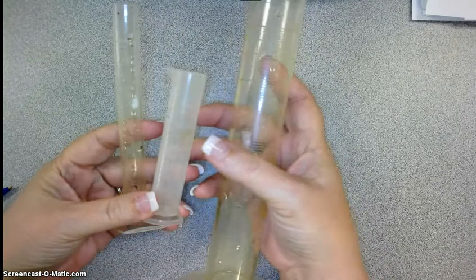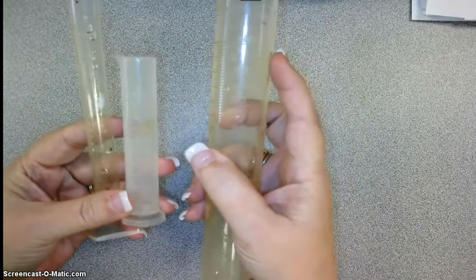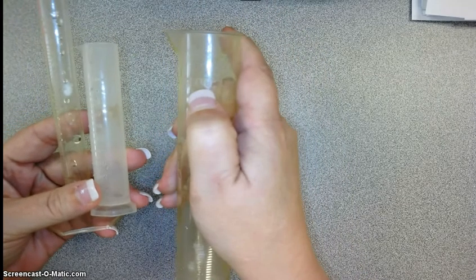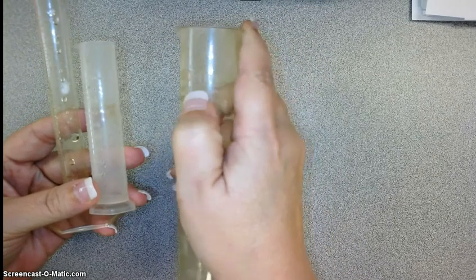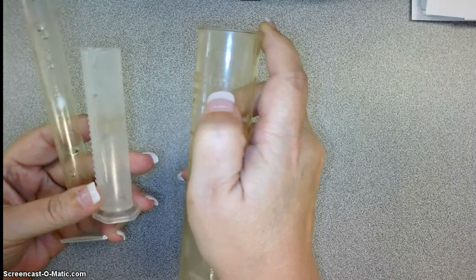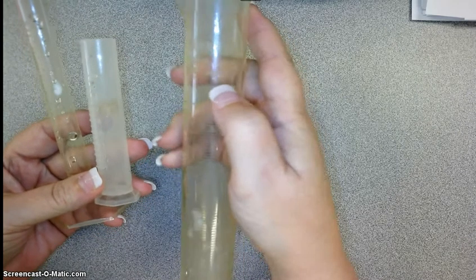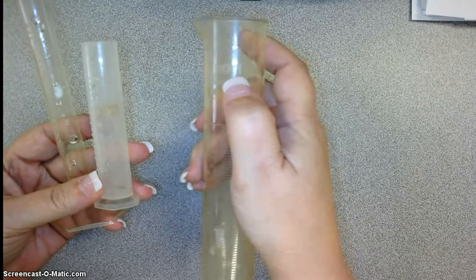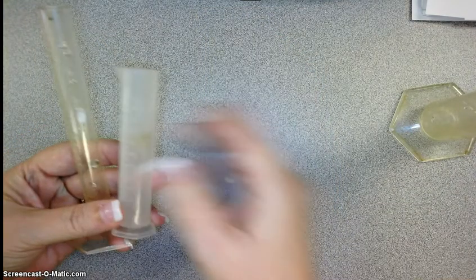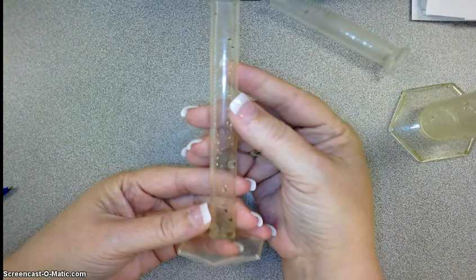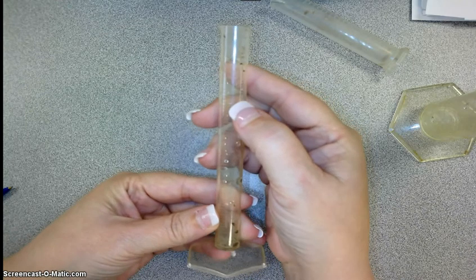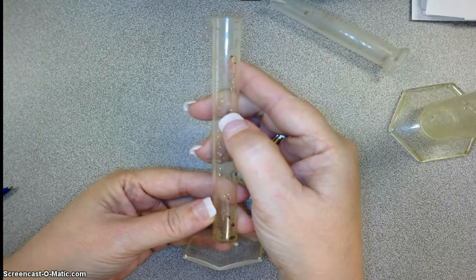But for every graduated cylinder, you have to examine it and look up at the top. This one says 100 is the capacity, and it's in 1 millimeter increments. So that helps you. You don't have to think much about it. But if that's not told to you, like on this one, this is 10 millimeters, and the next number that I see is an 8.